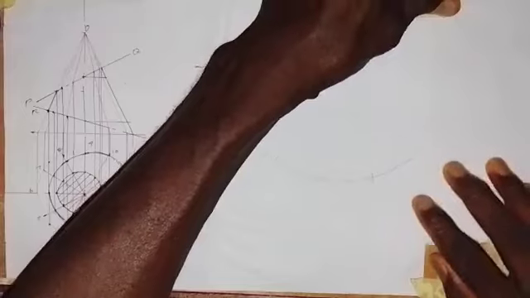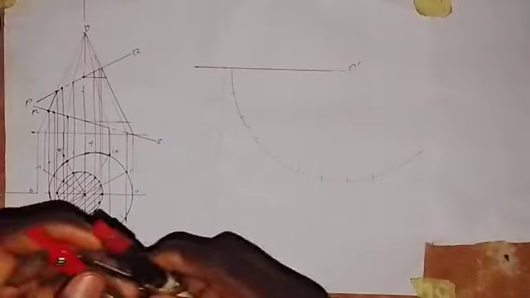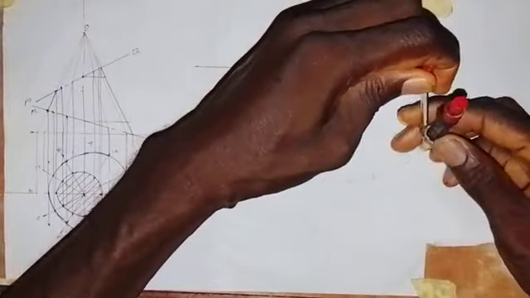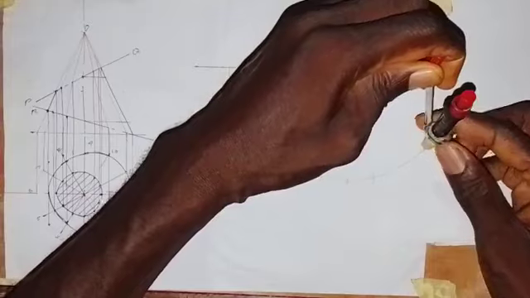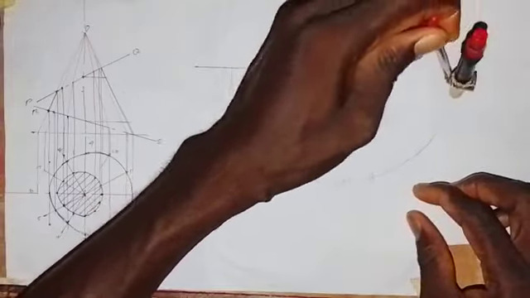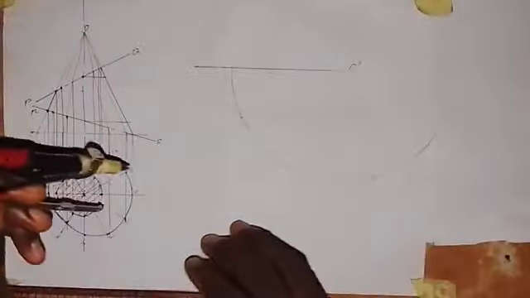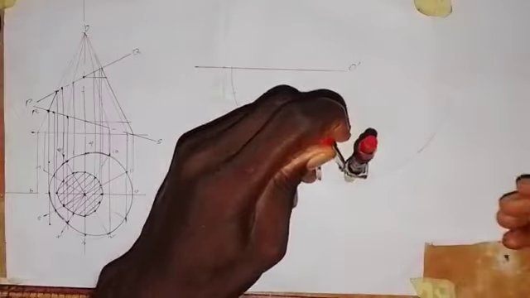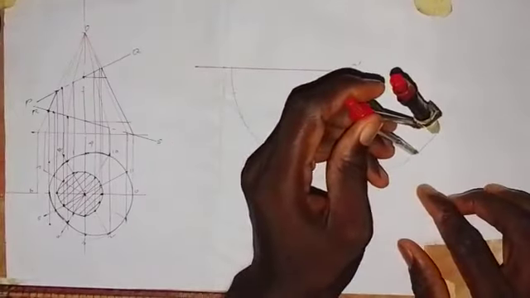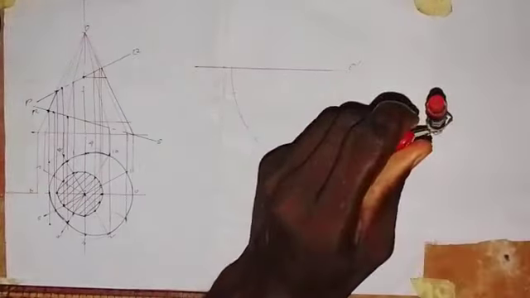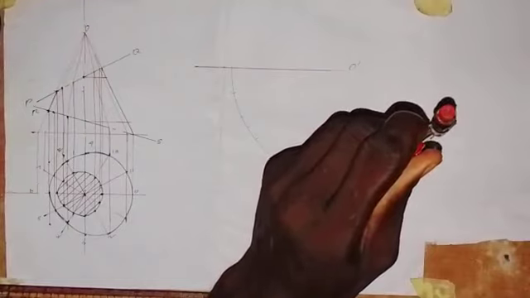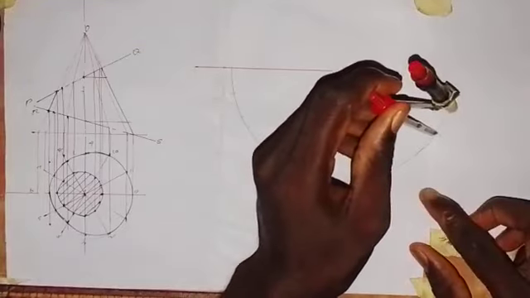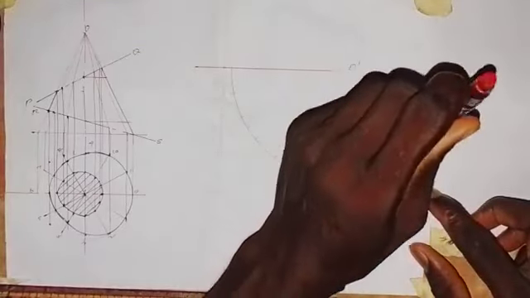All right, so I need to extend this arc. I put the pin here, extend to this point like this, and then extend this arc like this. So we have made it up to 10. Next we have 11, and then we have 12. So this is 12.